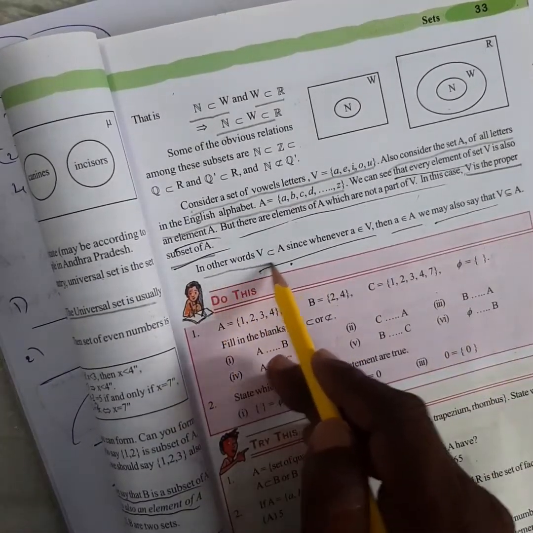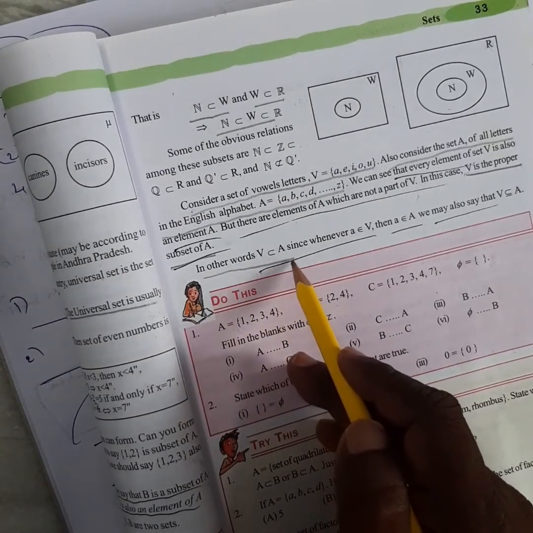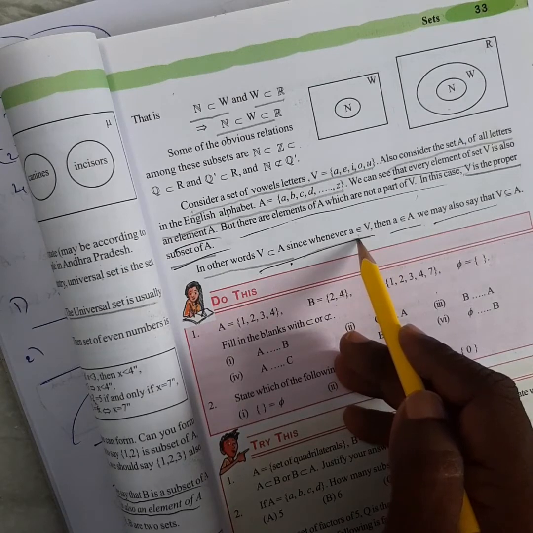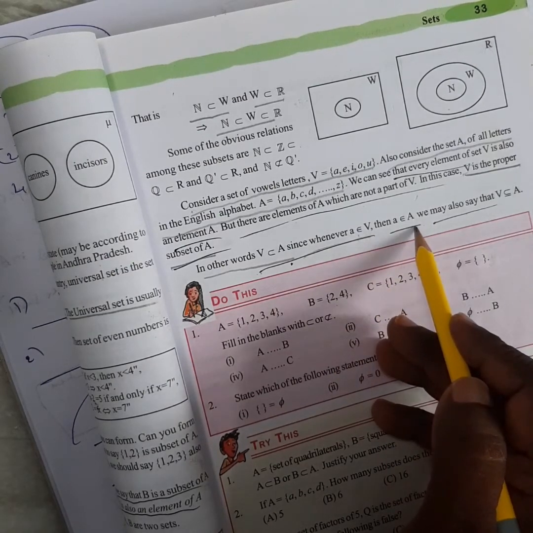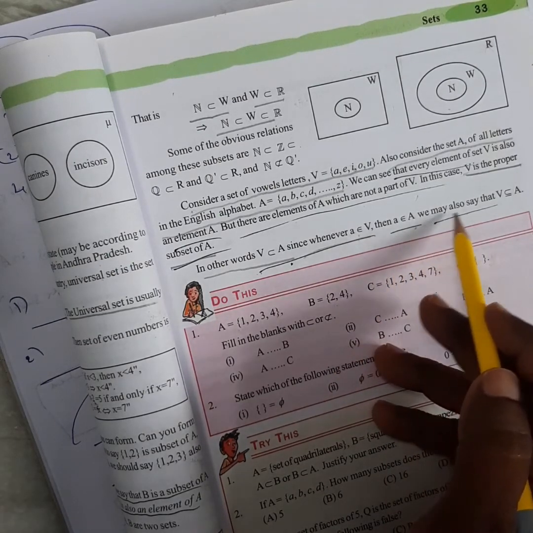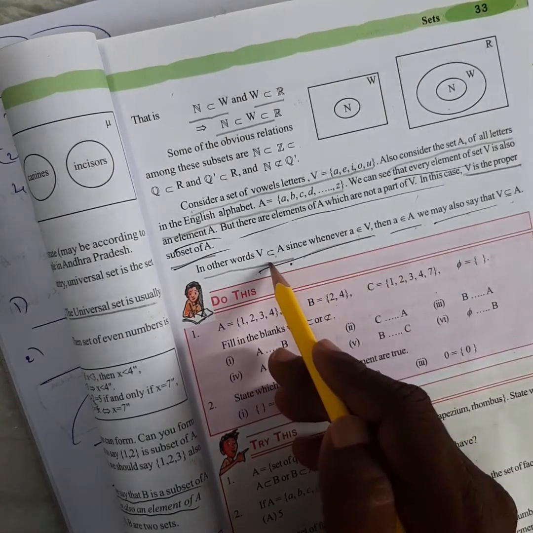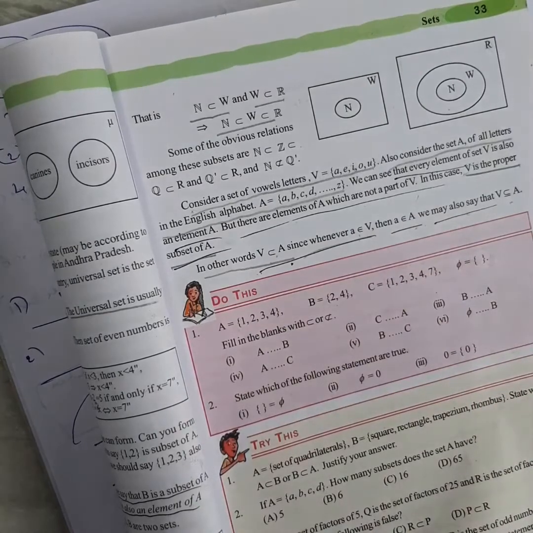In other words, V is a subset of A, since wherever x belongs to V, then x belongs to A. This is called the proper subset symbol. This is called subset. Both are the same.